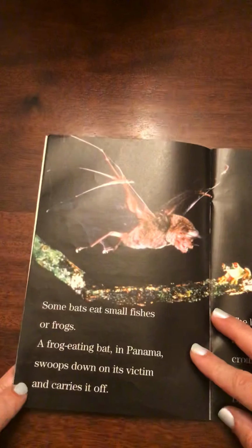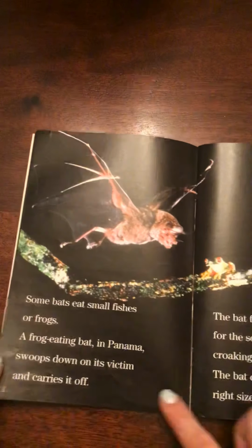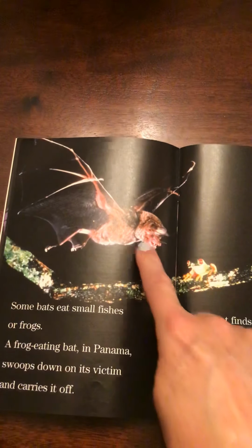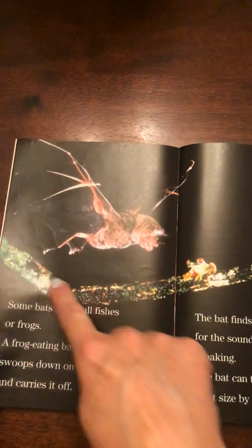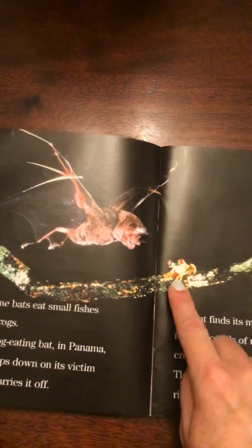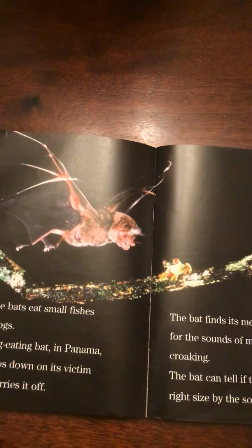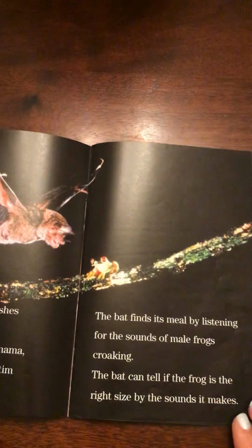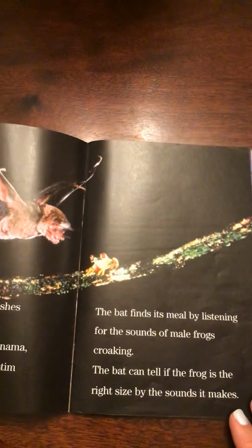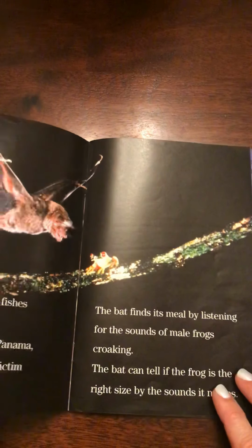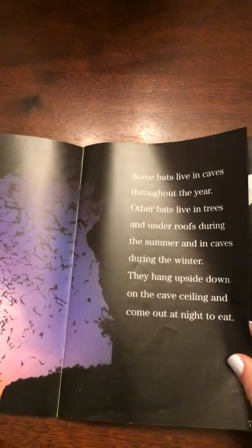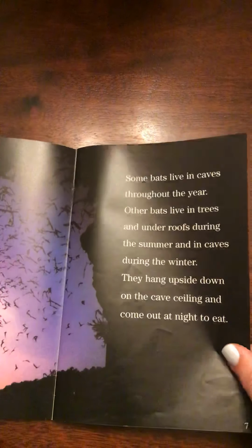Then on page 12, we've got text coming across page 12 and page 13. And we've got a photograph of a bat swooping in. And I hope you can see that little frog right there. So there is our photographs and the way the text is laid out. Let's go back real quick, and we're going to take a look at these particular pages today.